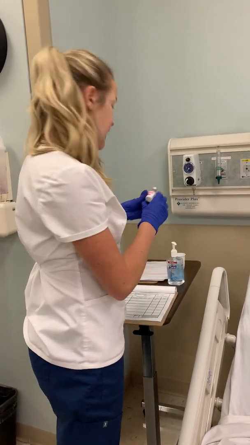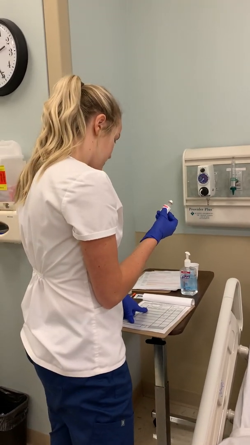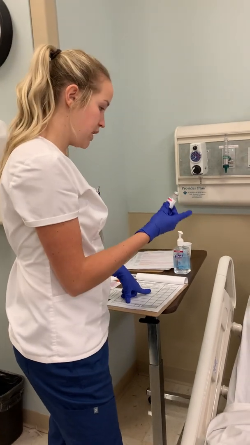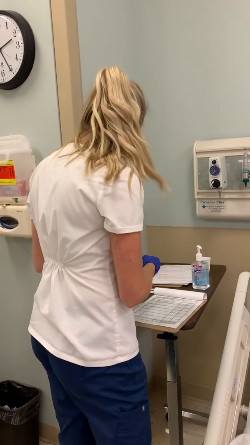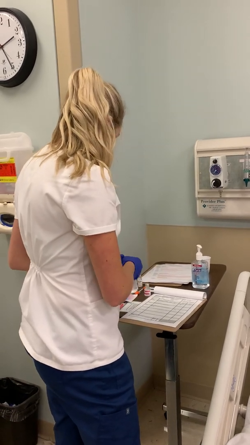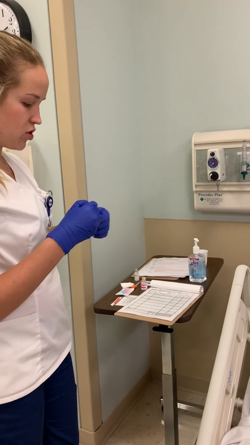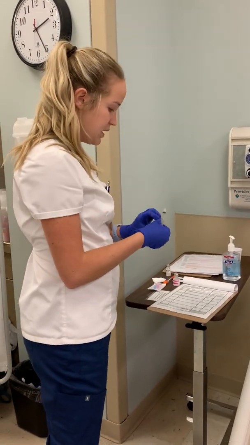Before I draw up the medication, I'm going to verify my last 5 rights. Vitamin B12, correct medication, correct dose, 1 milliliter, correct route, intramuscular injection, correct patient, Jamie Wheeler, and the order said now, so that is the correct time. For this, I'm using a 3 milliliter syringe. And I have my blunt tip needle here.